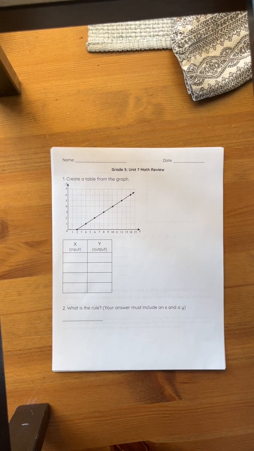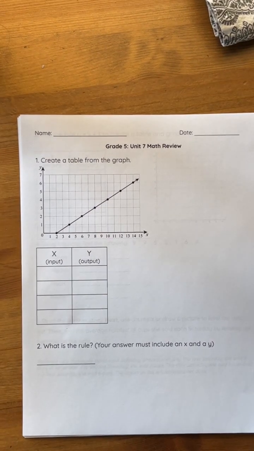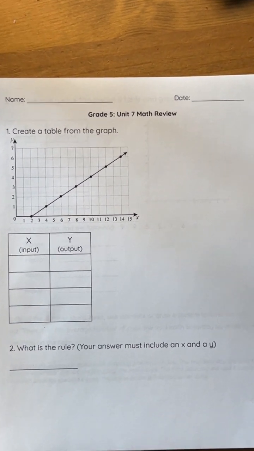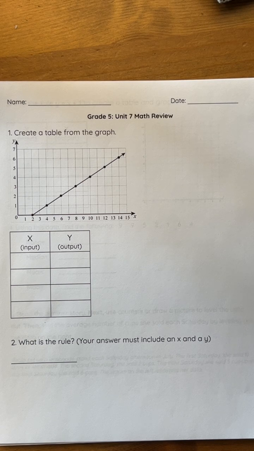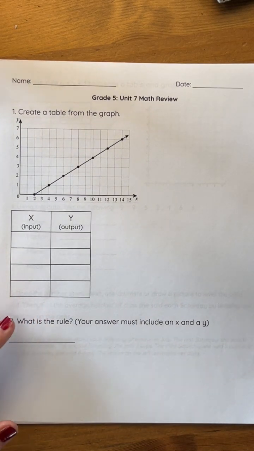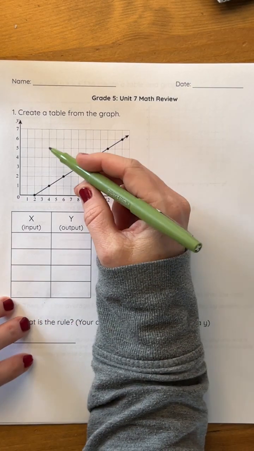All right, friends, I'm going to run through how to do the review pages so that you have this information in case you are working on it right now. Okay, so our first one, we've got a table from a graph.